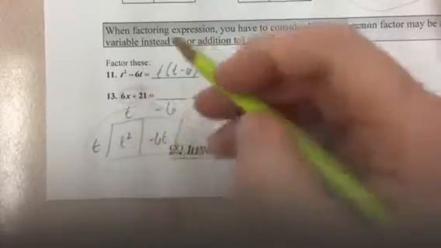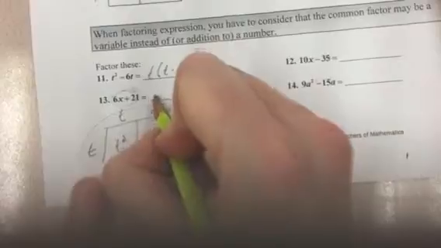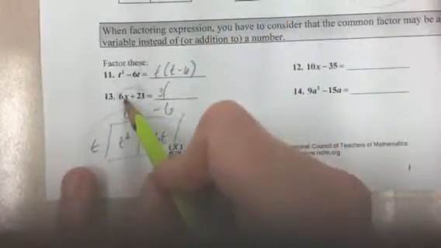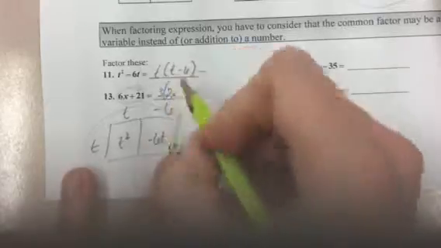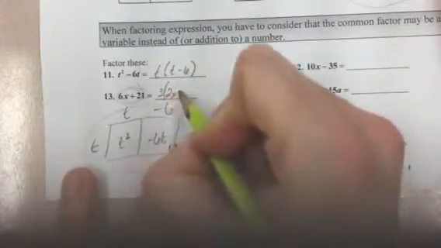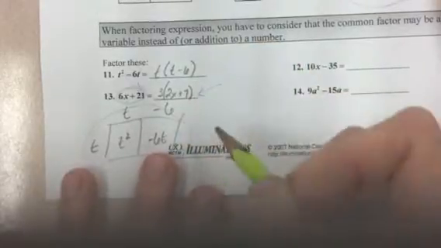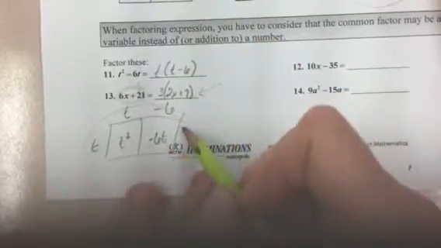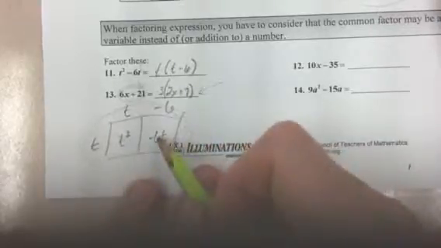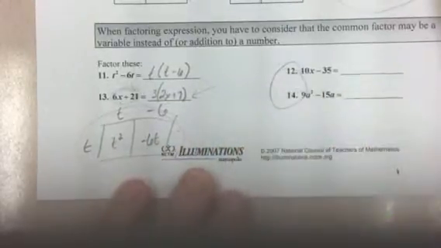If they have anything in common, like both of them have a 3. 3 will go into both of them. So I'm going to just put the 3 on the outside. And then I'm going to ask myself, what times 3 gives me 6x? That's 2x. And then what times 3 gives me positive 21? That's 7. So that's the shortcut method. But again, if you feel more comfortable structuring it with the area model, use that to solve those 2 problems.